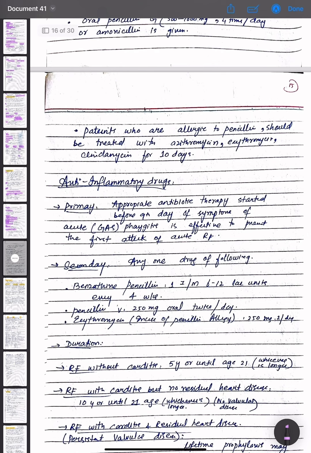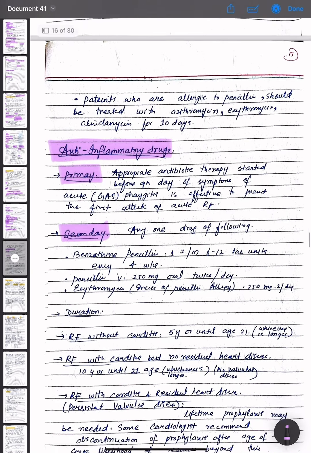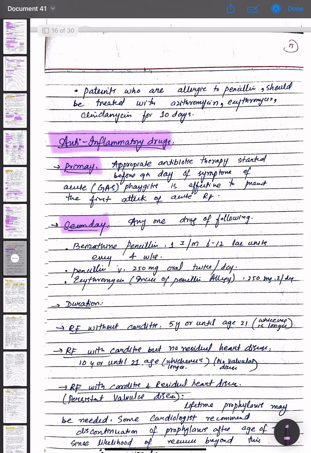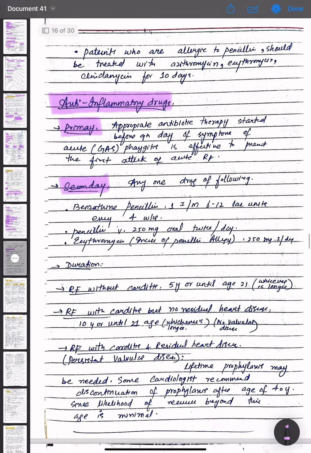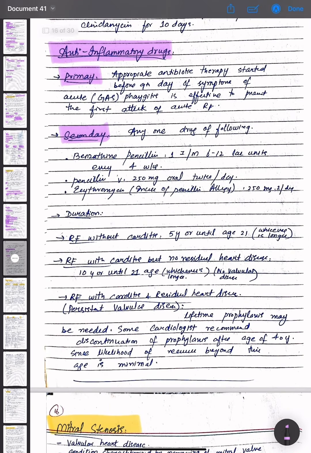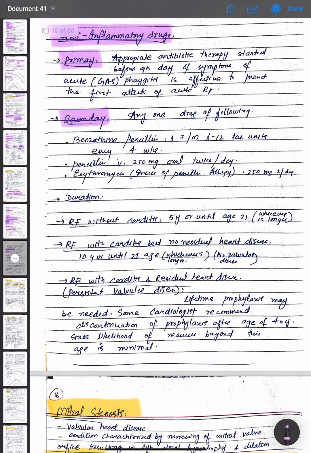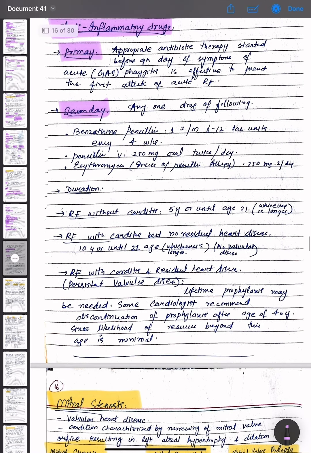Anti-inflammatory drugs are given, and prophylaxis is primary and secondary. In primary, appropriate antibiotic therapy started within 9 days of symptoms of acute pharyngitis is effective to prevent the first attack of acute rheumatic fever. For secondary, any one of these drugs is used: benzathine penicillin intramuscular 6 to 12 lakh units every 4 weeks, or penicillin V 250 mg orally twice per day, or erythromycin 250 mg per day in case of penicillin allergy.